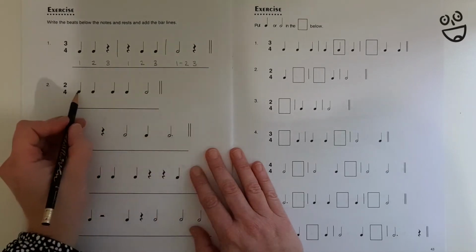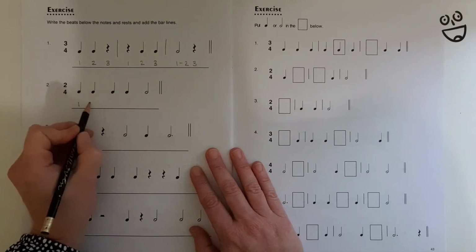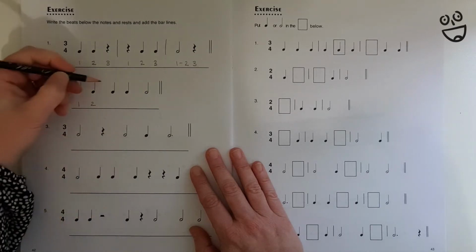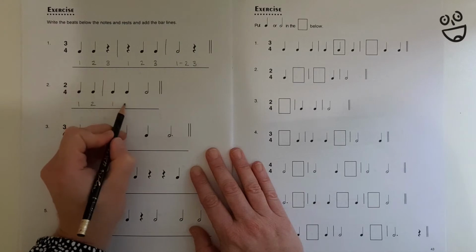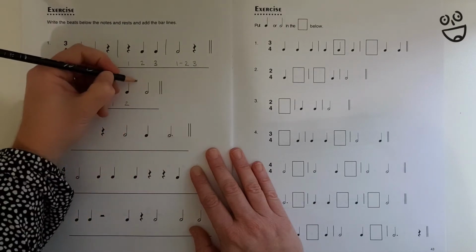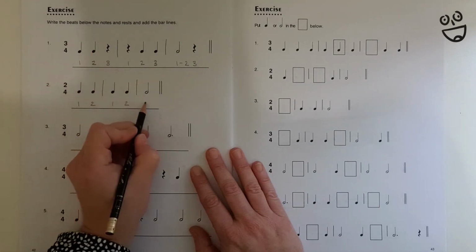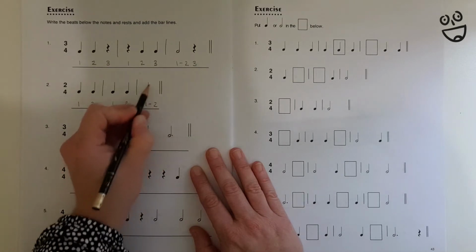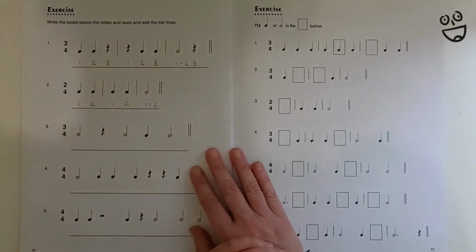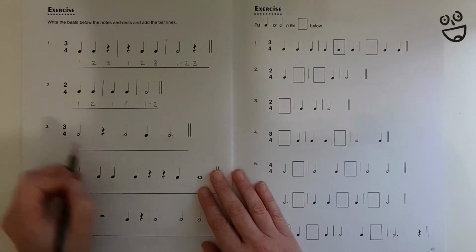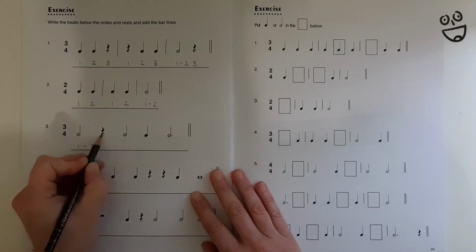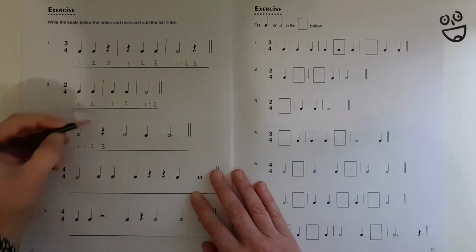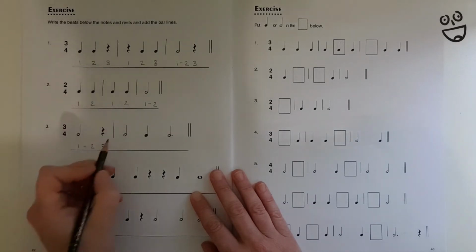lines. So let's have a look. Crotchet, second crotchet gives us our second beat, and then we need a bar line. 1, 2, and a bar line, and we can do the minim just to check that our last bar also adds up to 2 beats. 3 crotchet beats per bar. The minim gives us our first 2 beats. The crotchet rest gives us our third beat, and then we need a bar line.